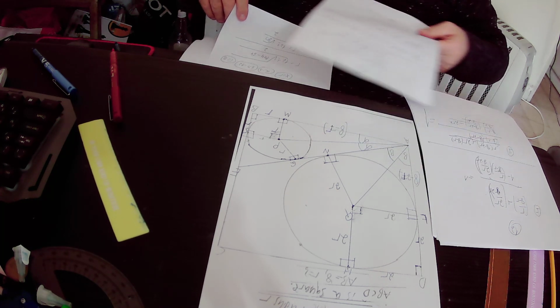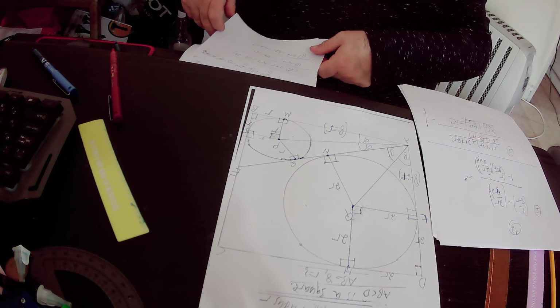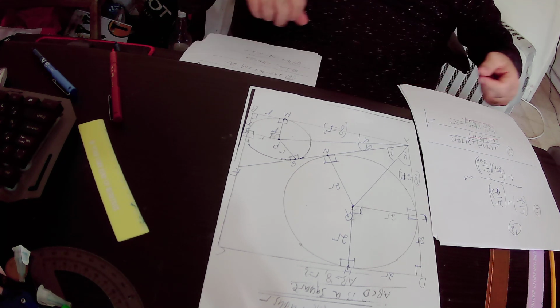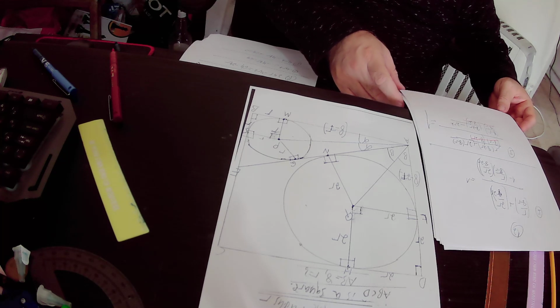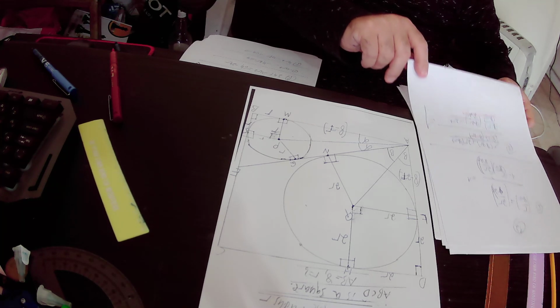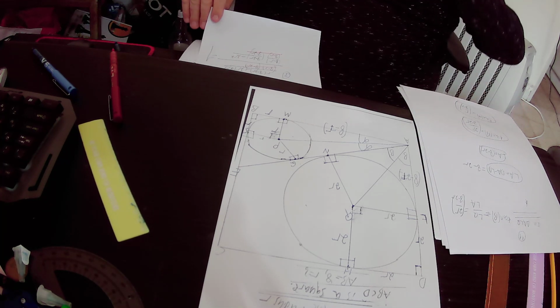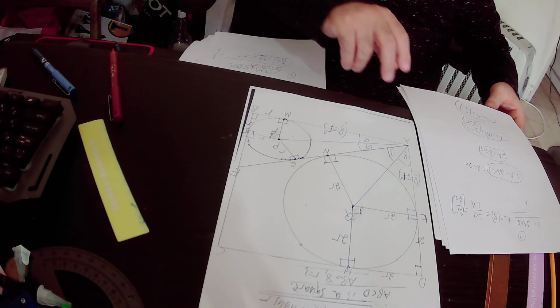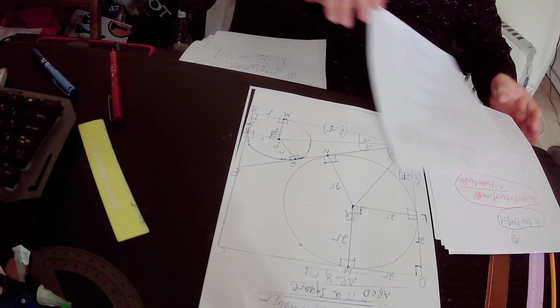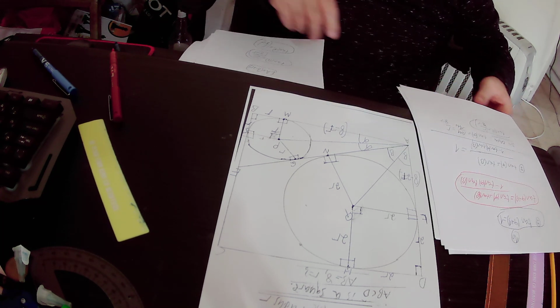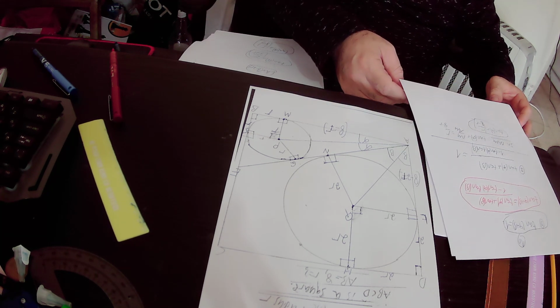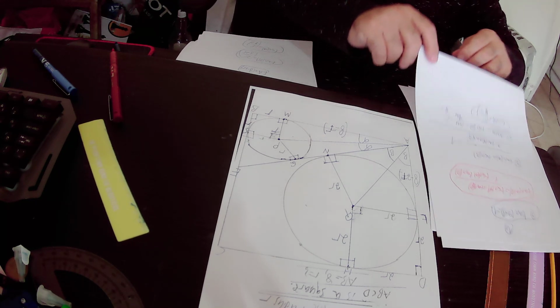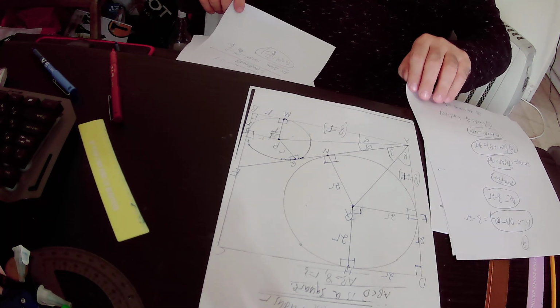We know that one side of square ABCD equals 8 units. We also know that the radius of the big circle is 2r and the radius of the small circle is r, and we want to find the value of r.